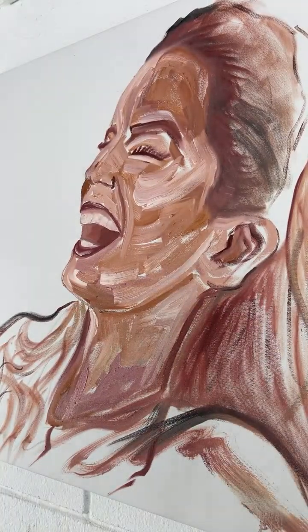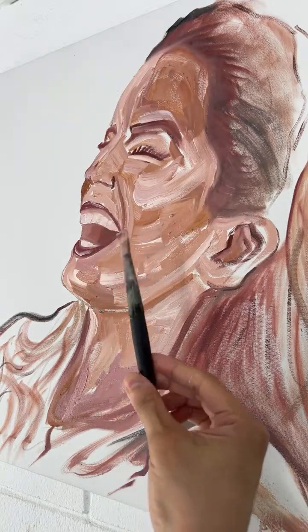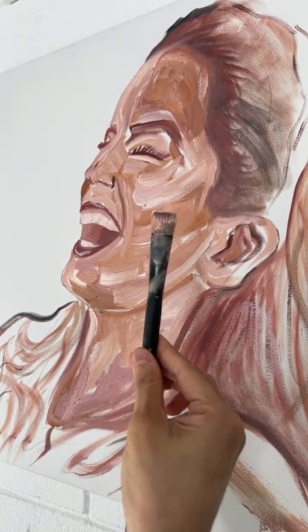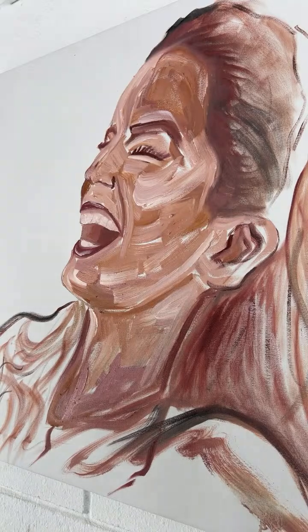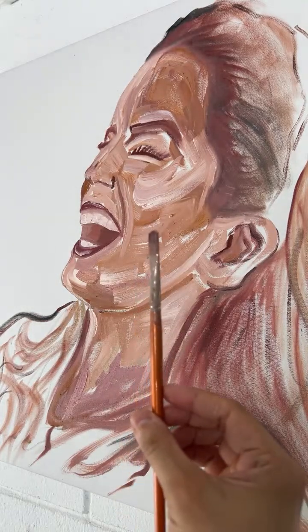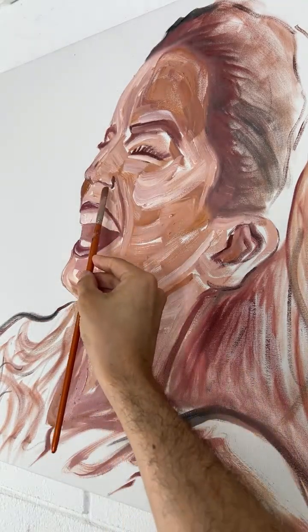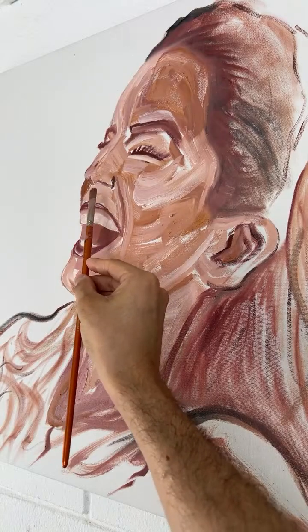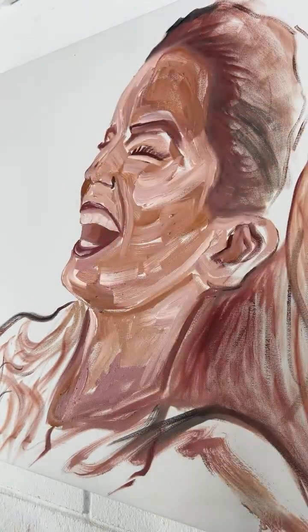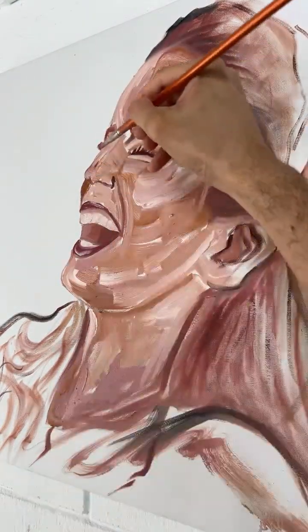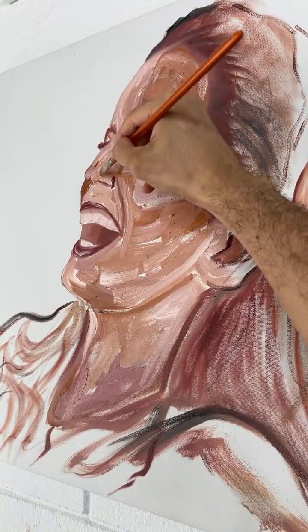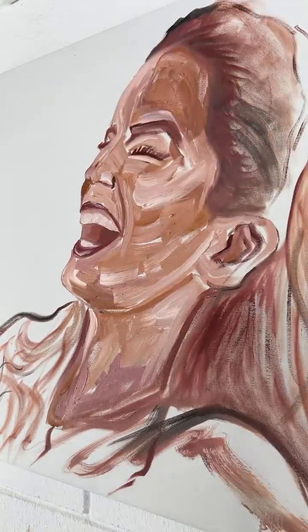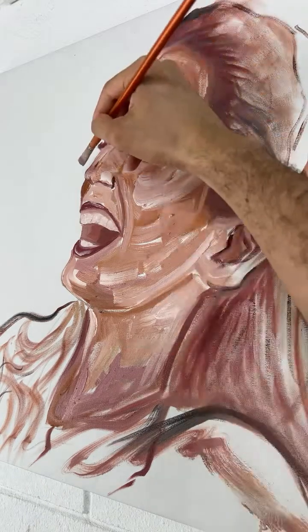colors. So now I'm going to change from this brush to a smaller brush, because I need a smaller one now. The one I'll be using is this one, just a smaller brush, because I want to start refining a lot of places that I'm looking at in her portrait. So I'll start refining a little bit more over here, so you can see that part of her nose.